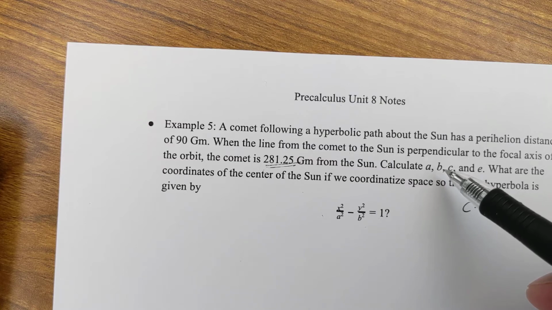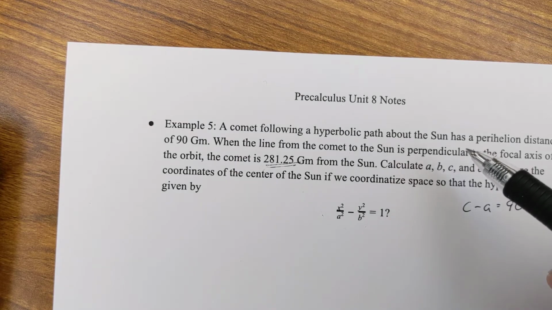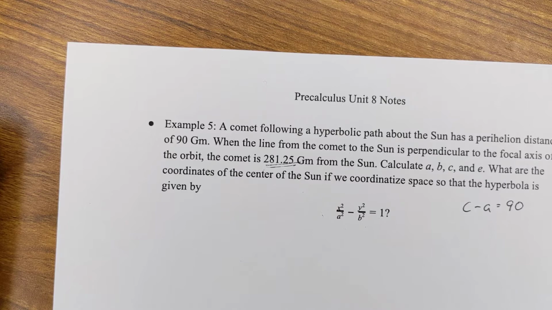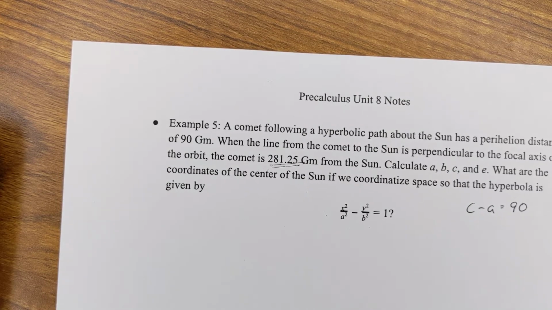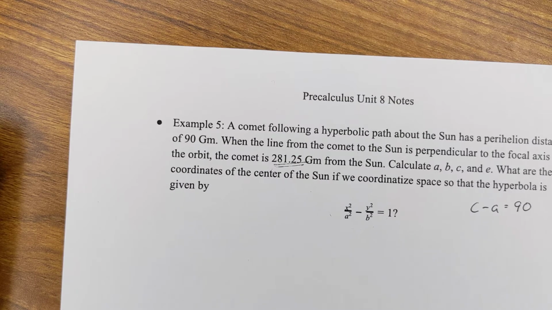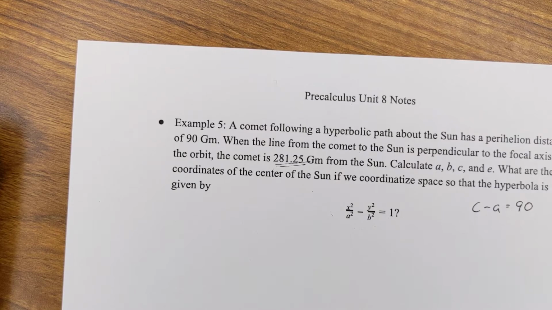Right, so that's the value for b, I'm pretty sure. Let me make sure here. No, that's not b. I've got to think about this for a minute. Perihelion distance is that, right? An axis. Okay, so x is equal to c.